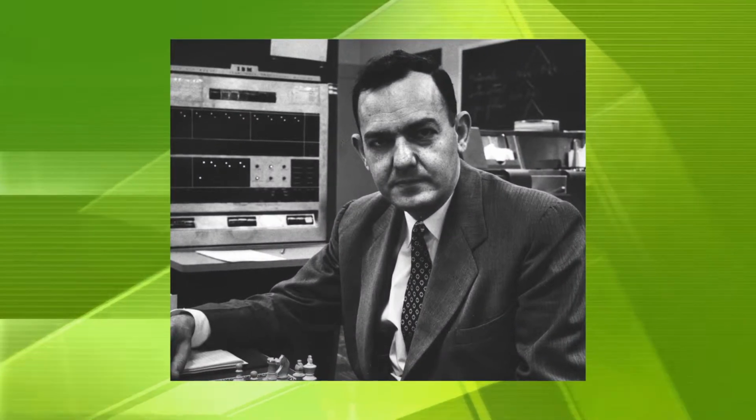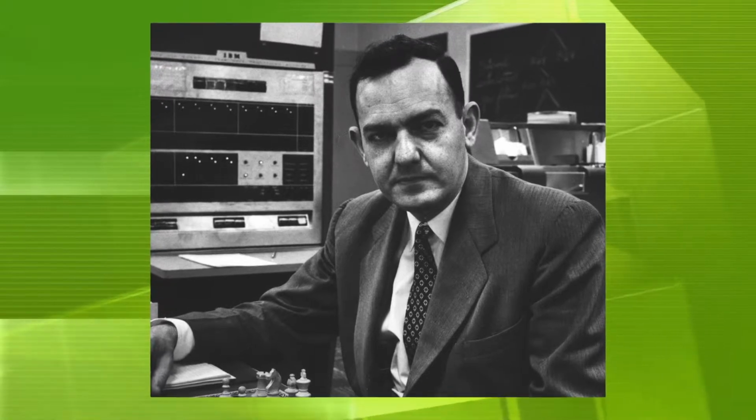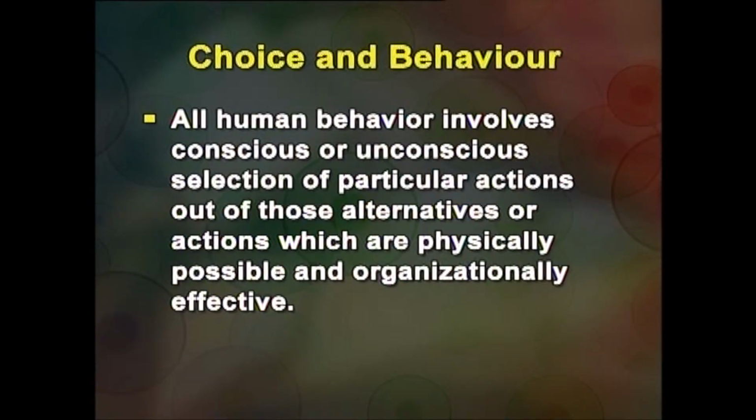According to Simon, the choice of the decision depends upon the behavior, not exactly the personality, but the behavior of the situation. All human behavior involves conscious or unconscious selection of a particular action out of those alternatives or actions which are physically possible and organizationally effective. See, this is where the whole discussion on human behavior, conscious or unconscious selection of a particular action, comes in.